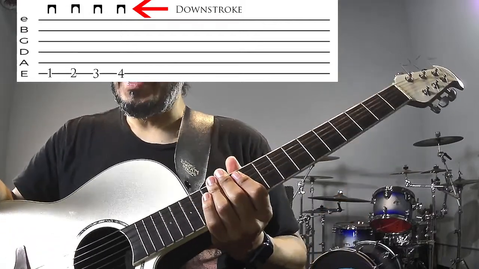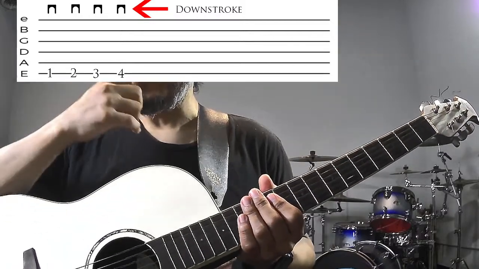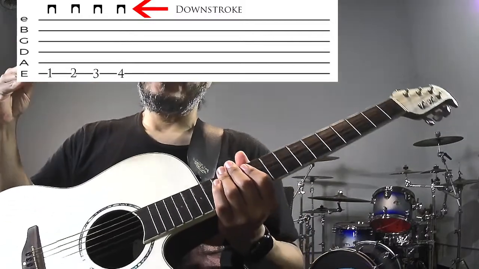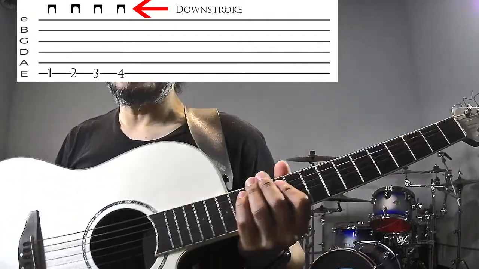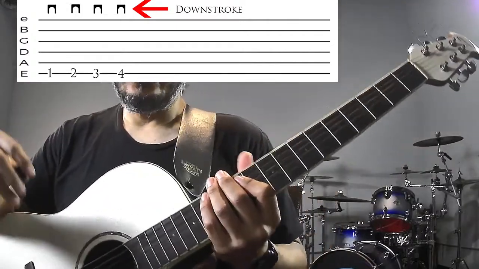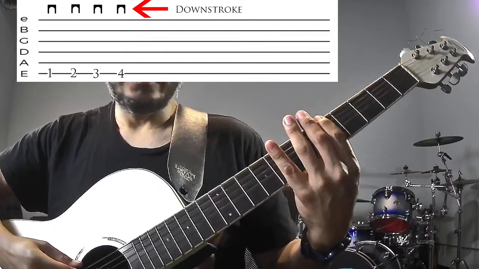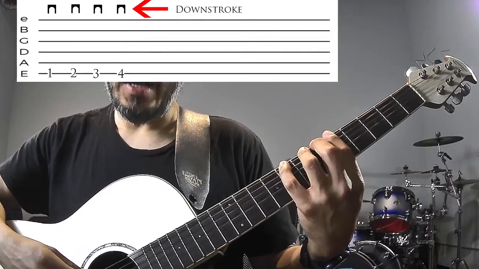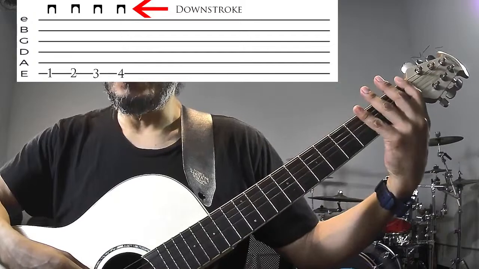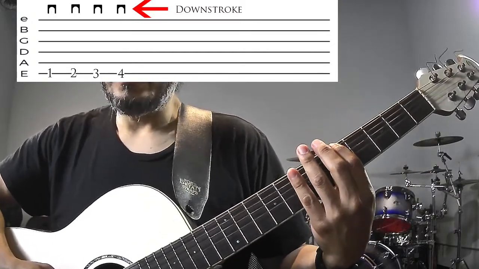Hey, see that is no, not yet. Okay, that is much simpler, right? If you're just starting out, to do than the alternate picking. And again, same concept. If it's too hard up here, try it over here.